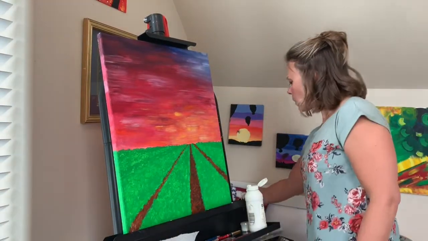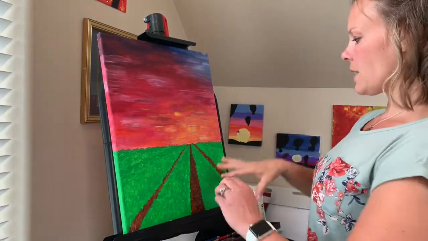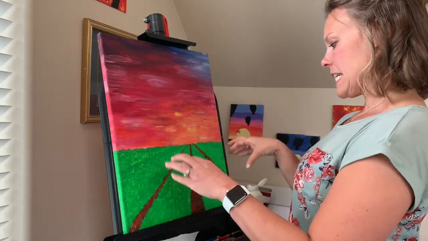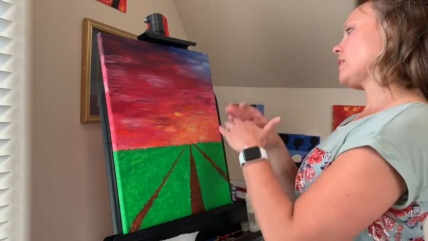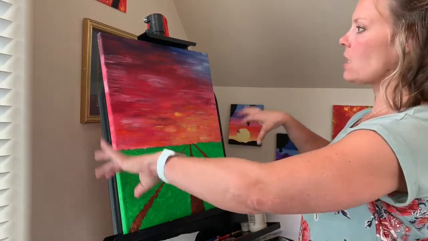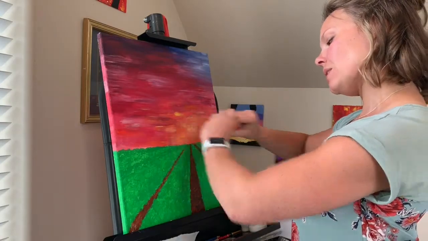So I am going to just let that sit for a little bit, let that dry before I add in the dark green on top of it. Then I'm going to let it dry, and then I'm going to add in each of the tulip field colors, let that dry, and then I'm going to add in the horizon line.